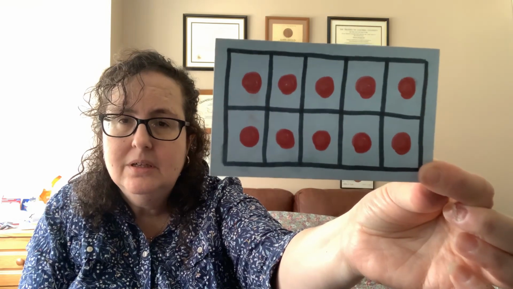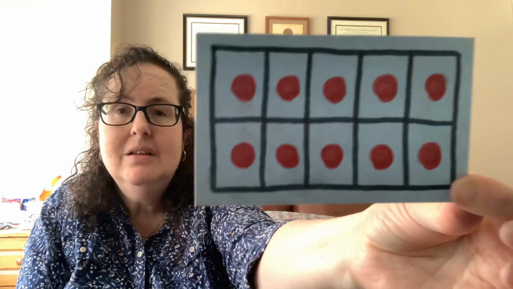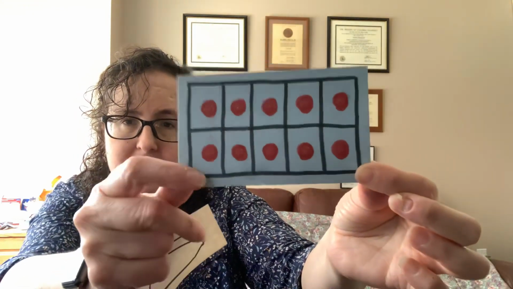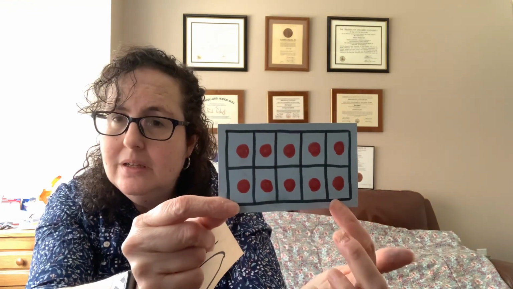And let's try one more. Look at that one. What do you think? Well, are there any empty boxes at all? We already know how many are on top. If there are 5 on top, there must be how many on the bottom?